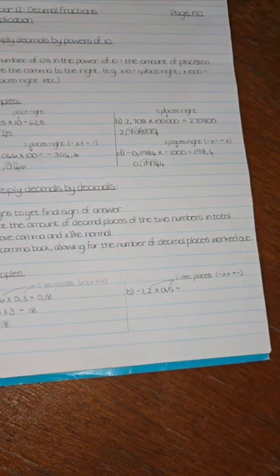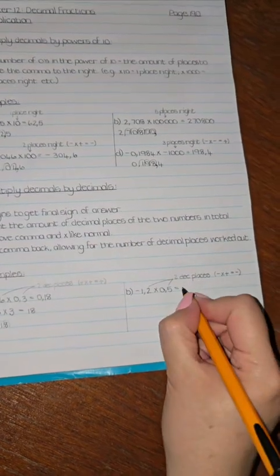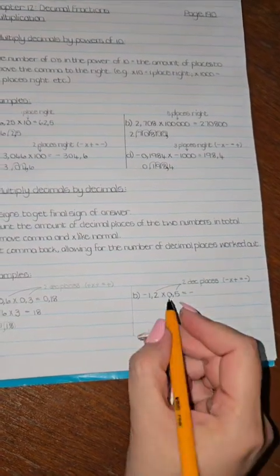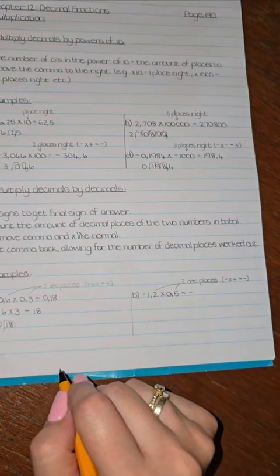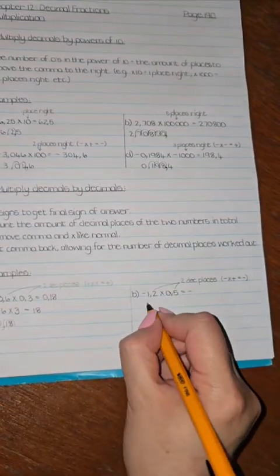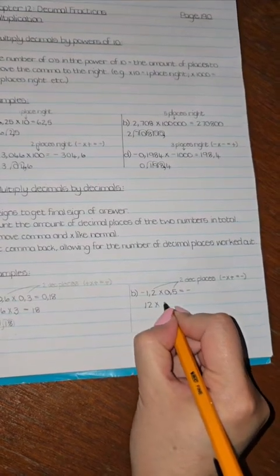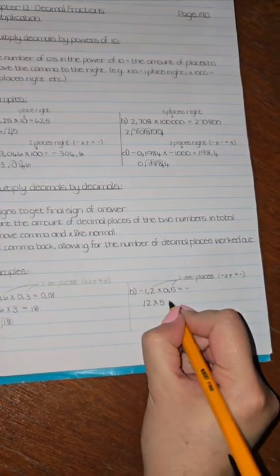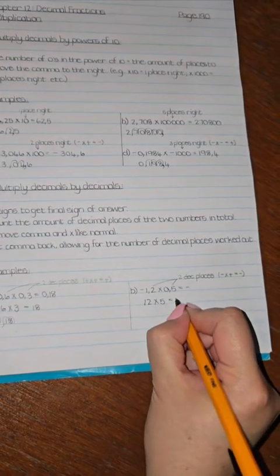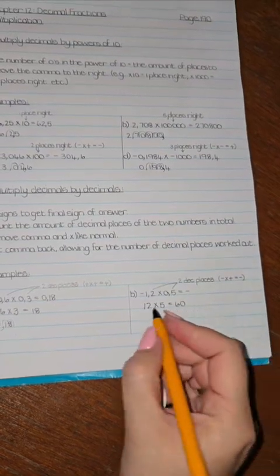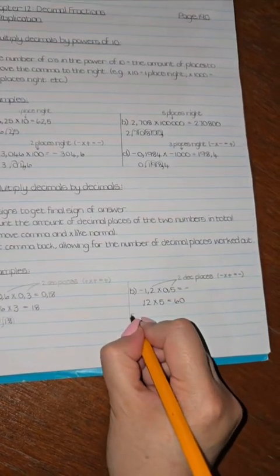All right. So I'm already going to put the negative in because we know that the negative is going to be the answer. Now we take the commas out and we multiply like normal. So here we've got 12 times 5, which we know is equal to 60. All right, final step is to put the comma back.